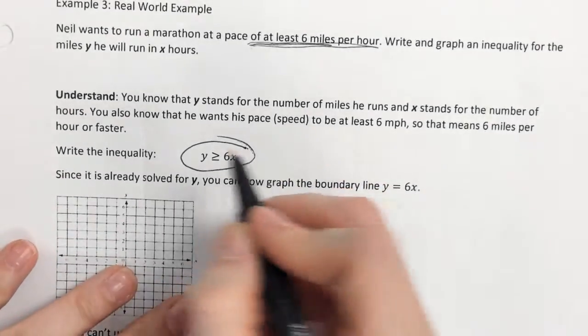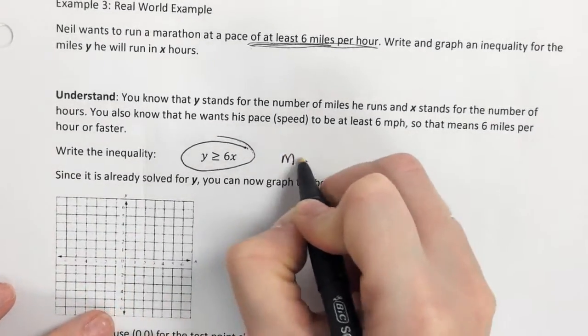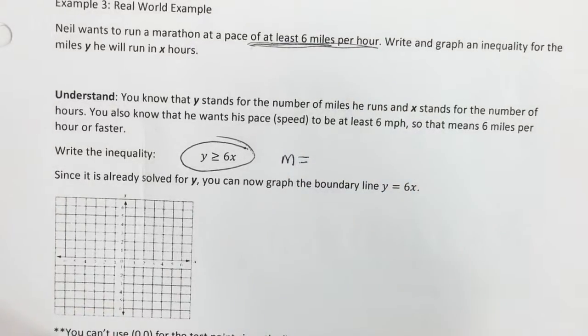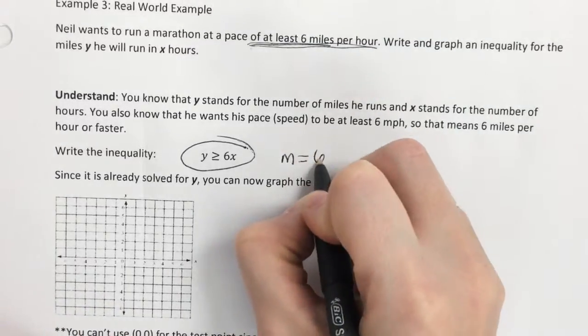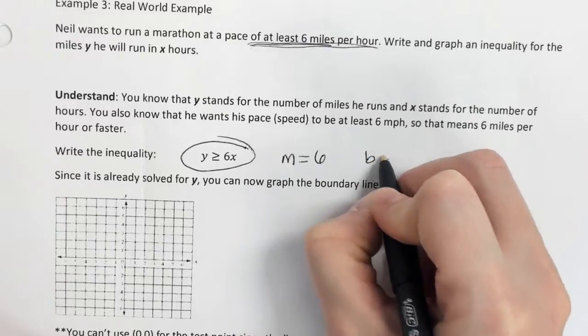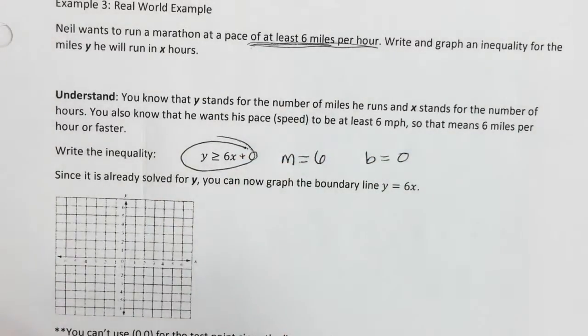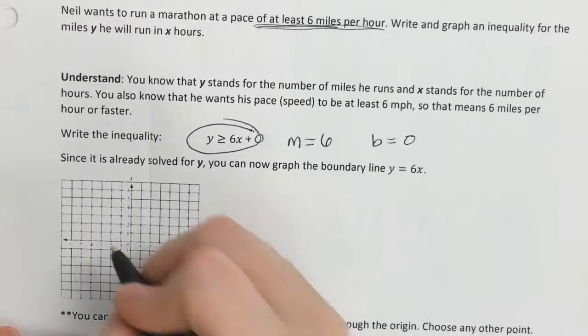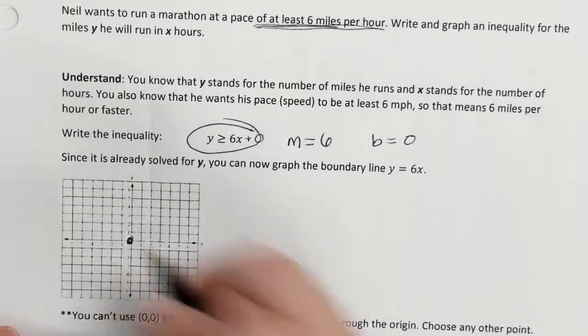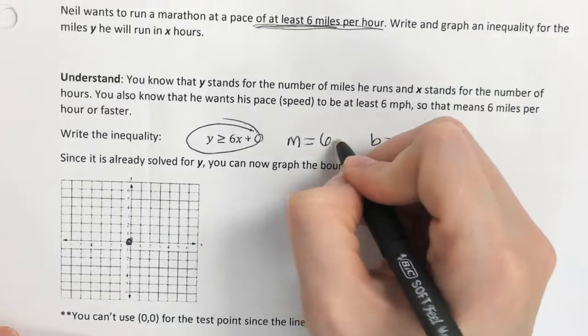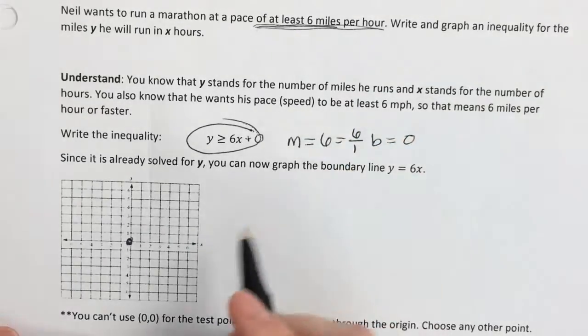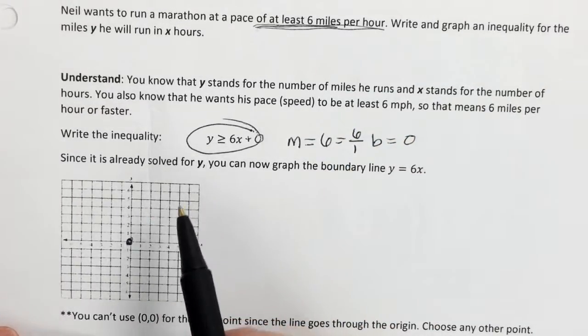So if I'm going to graph this, what is my m? 6. My b is 0, because it's almost like saying plus 0. The first point's at the origin, and then I go up 6 over 1.